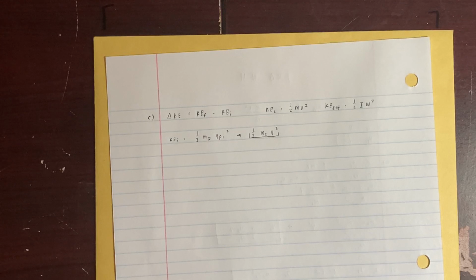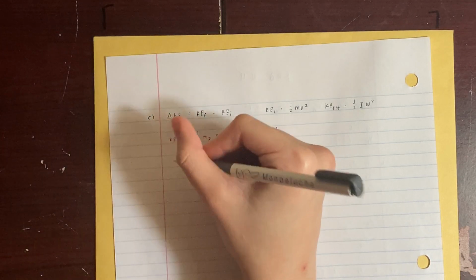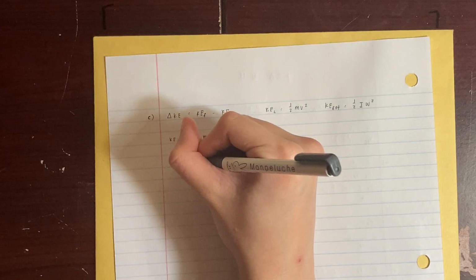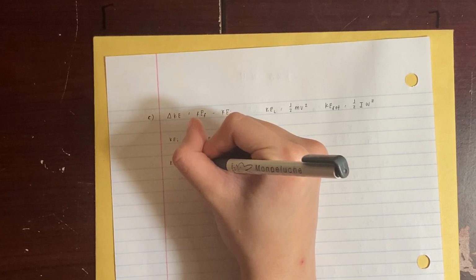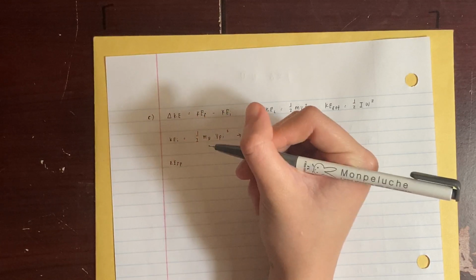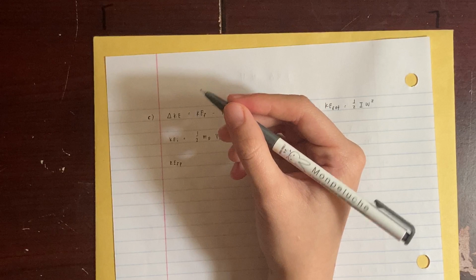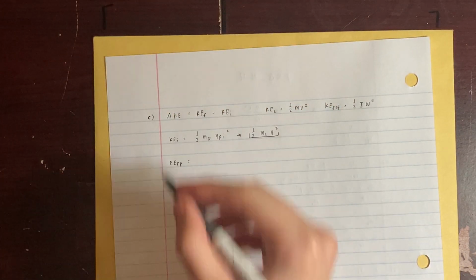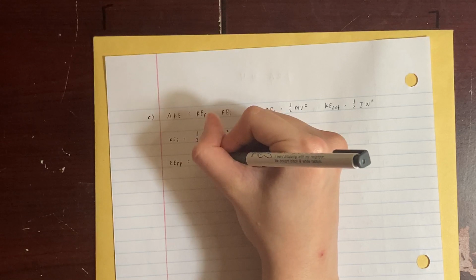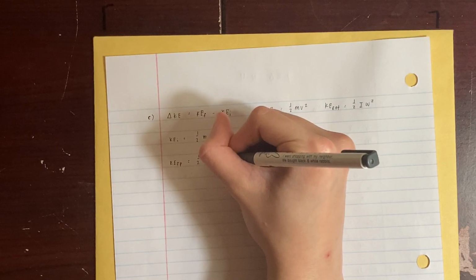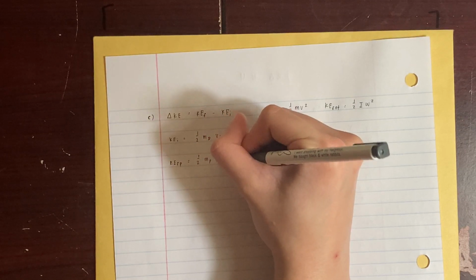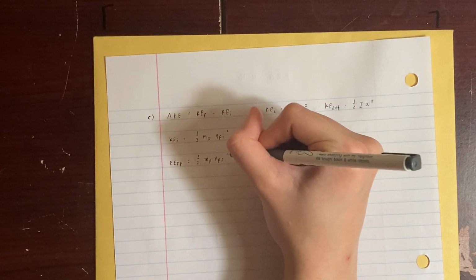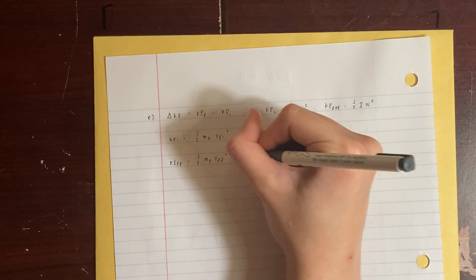So for KE final, we're going to look first at the KE final of the point P mass, because again, that should be relatively simple. Since it's moving linearly, it's not the object that's rotating, so it's still going to be a linear kinetic energy. So 1/2 MP VP, instead of initial this time, it's going to be its final velocity squared.